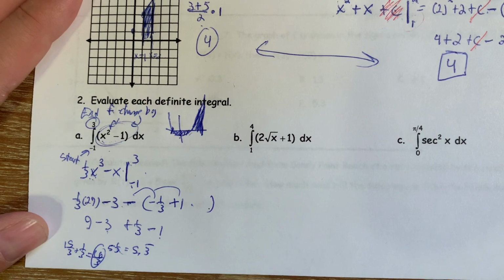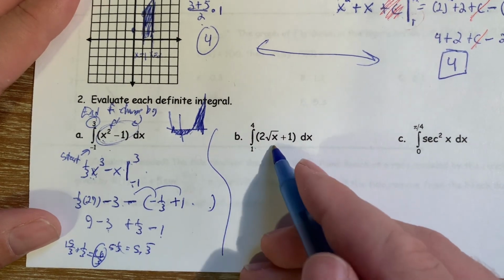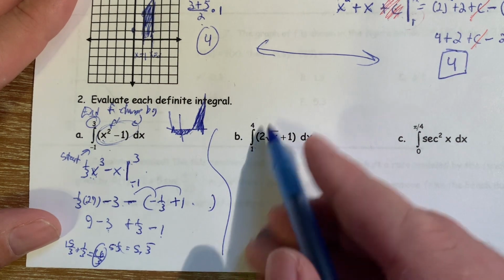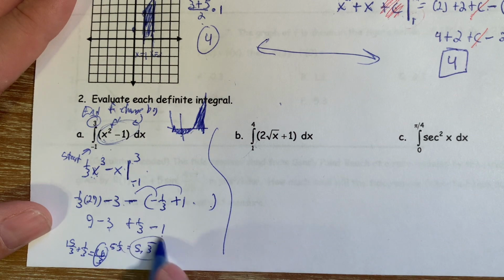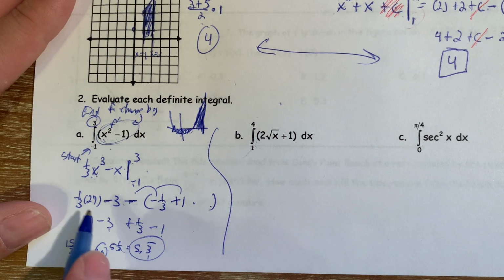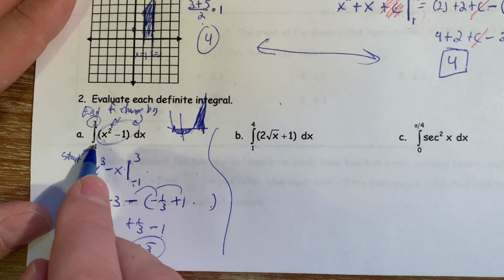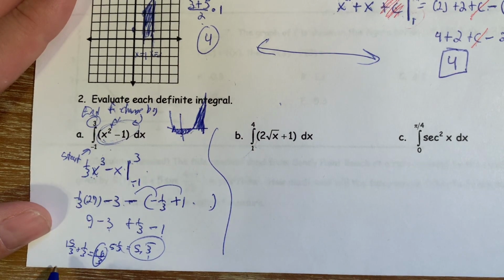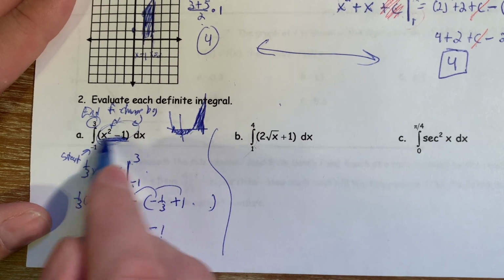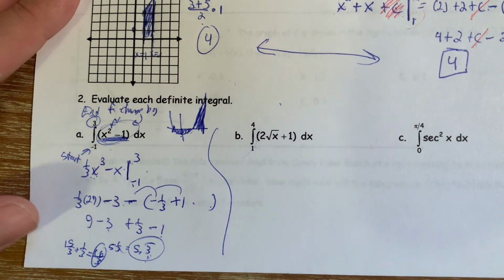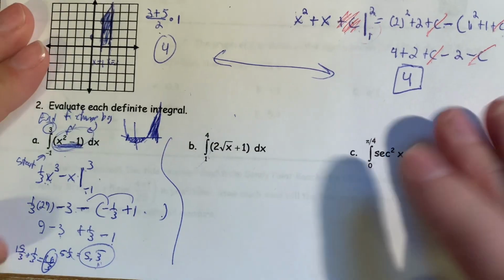So 16/3. All right, guys, again, these are ones that we could not find the area of, but we can do the antiderivative. Let's look back at this one. What this 5.33 represents is how much the antiderivative of this changed between -1 and 3. And so that must be how much area this was. If we think of this as a rate, adding up all the rates has to give us 5.3333. So that's pretty cool. Try this one on your own.